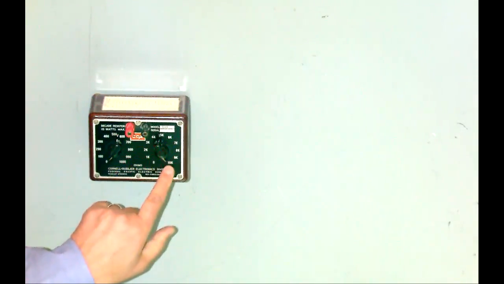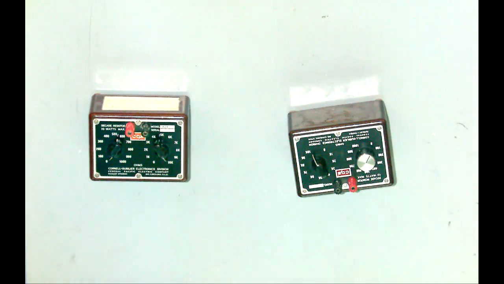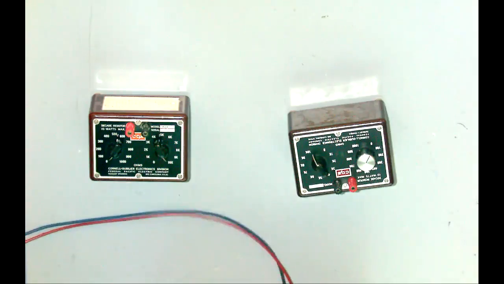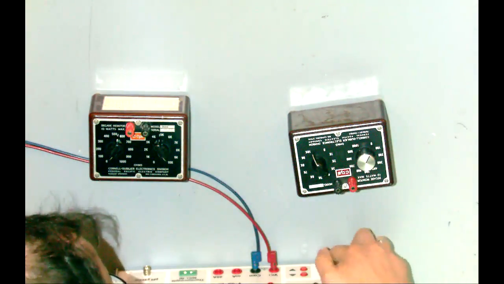This one is set to 10 kilo ohms, and I have another one, 10 kilo ohms. And this device can measure everything: voltage, electric current, and electric resistance. And I want to use it to measure electric resistance.